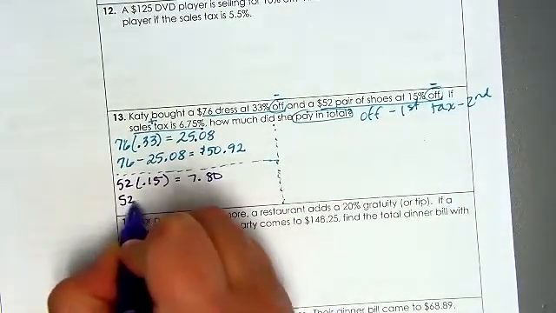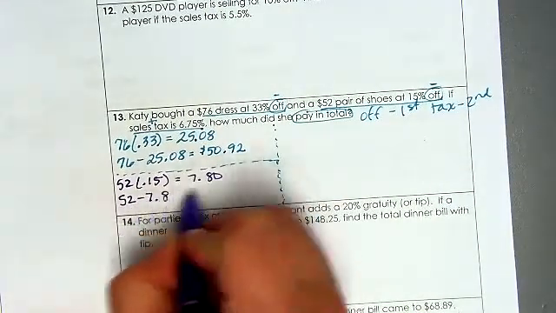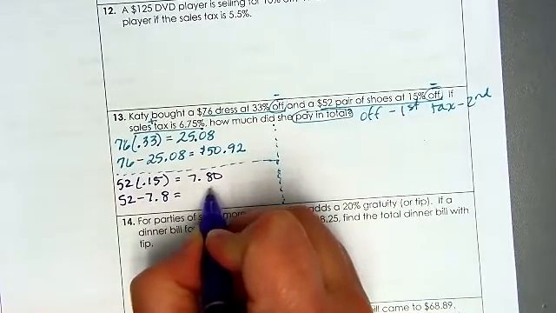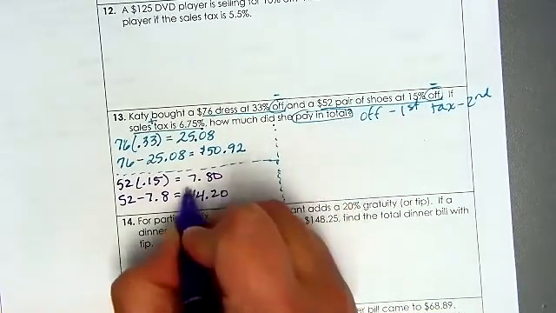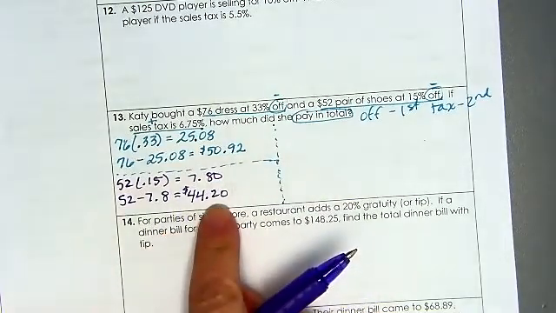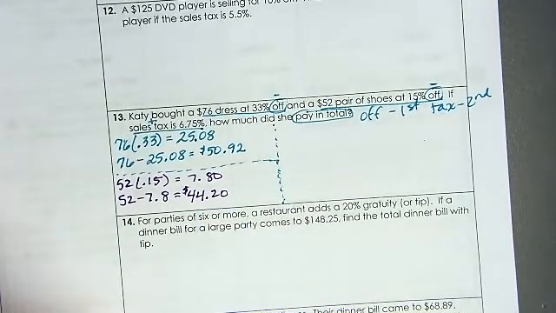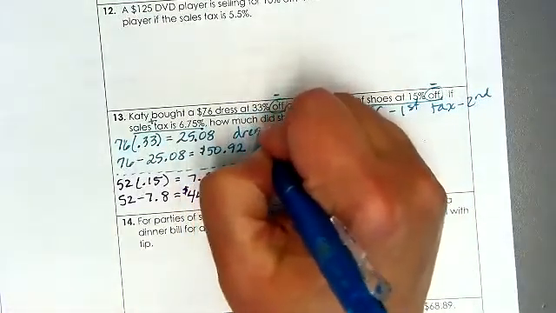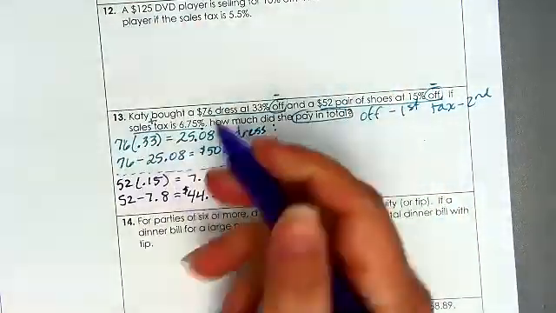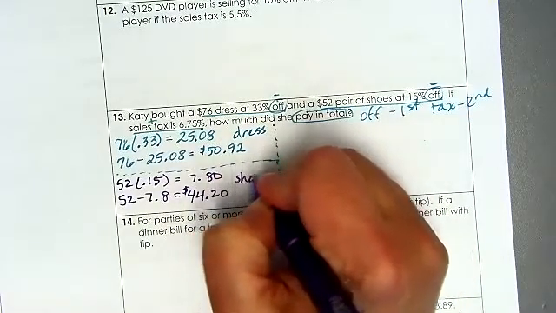So I have to do 52 minus 7.8, which is going to give me $44.20. So that's the cost of my shoes. So we have, this is the dress, this is the shoes.